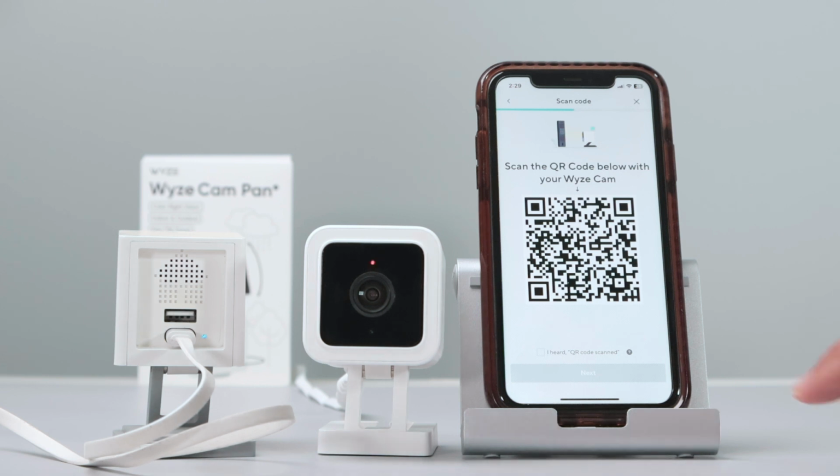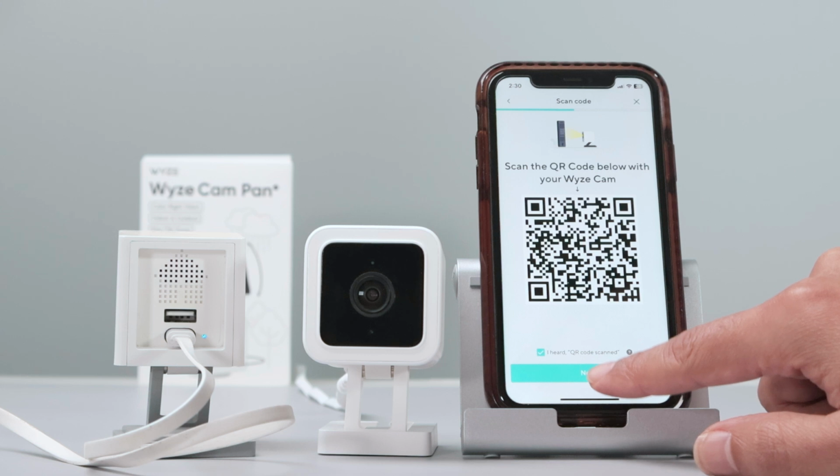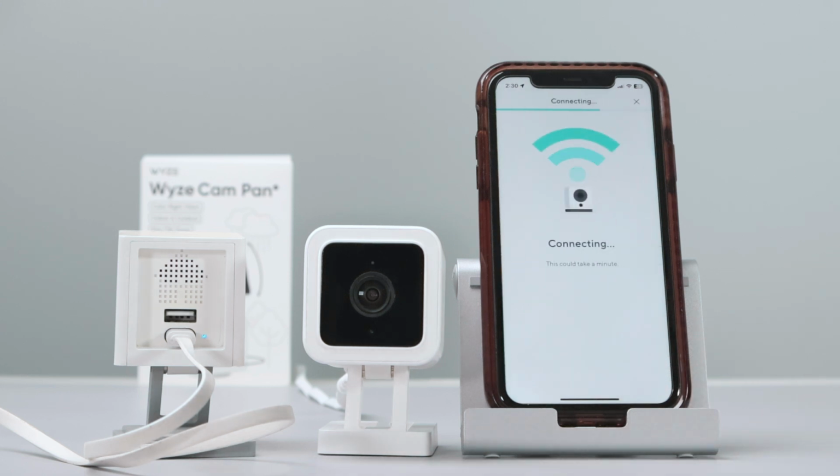Still trying to connect. It's taking some time. Let's just click here, heard QR code scanned. Next. And I see that's trying to connect. Cannot connect to local network. Again, same message, cannot connect to local network.